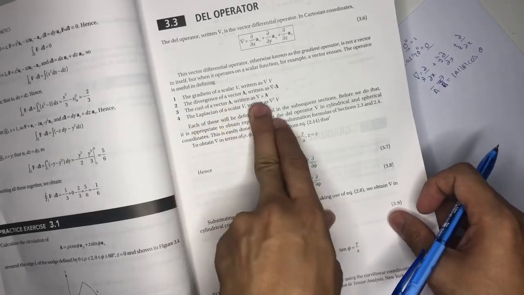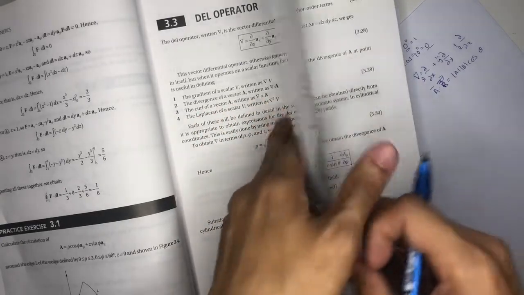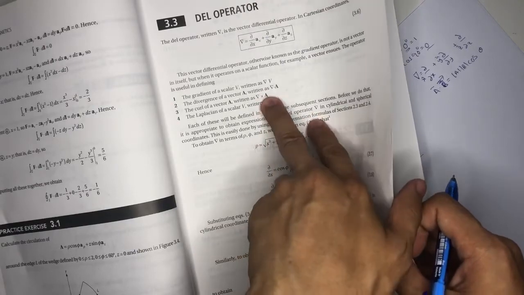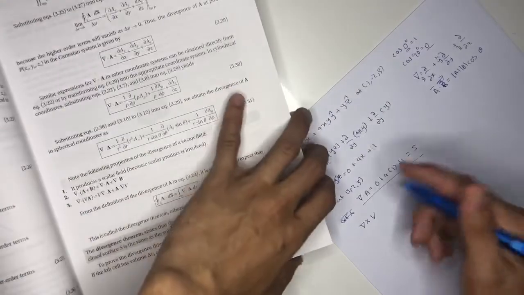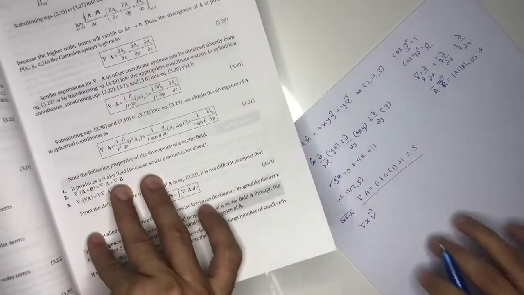The curl of a vector is written as del cross A, and it is a vector.